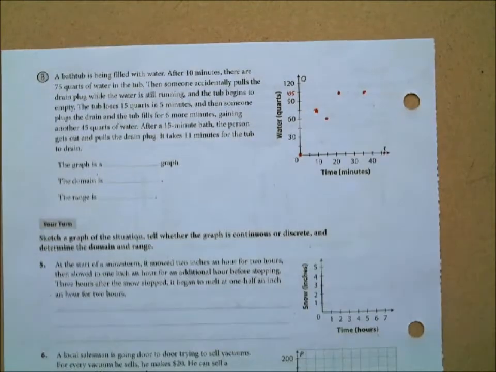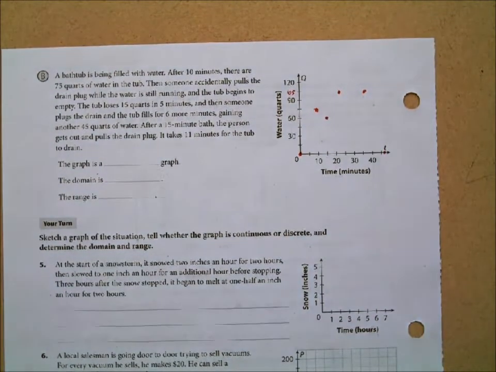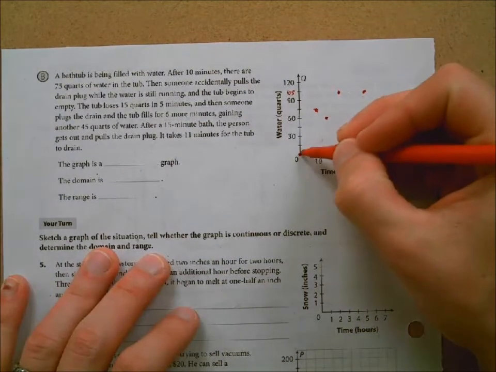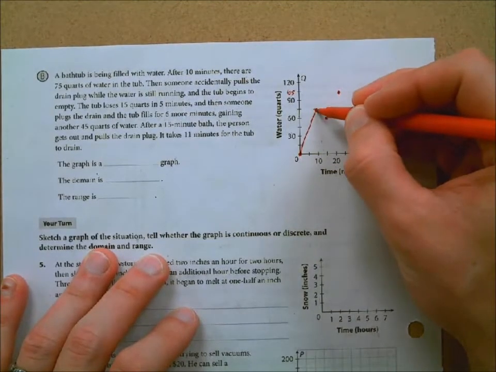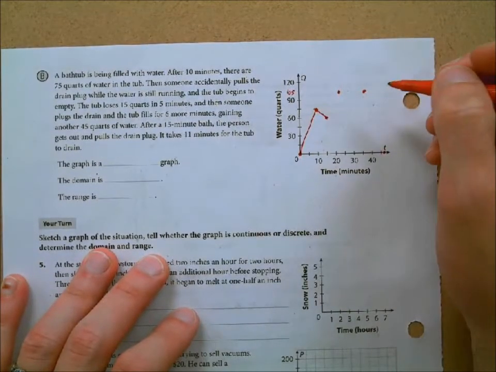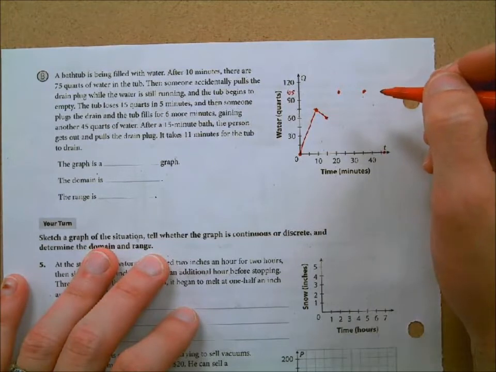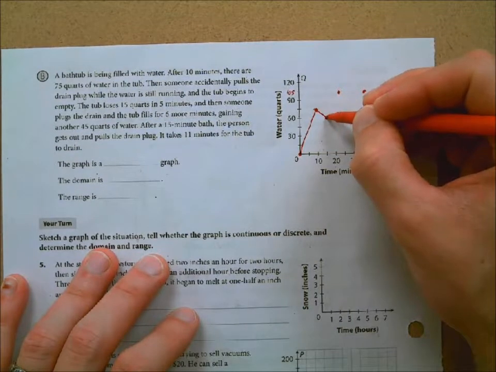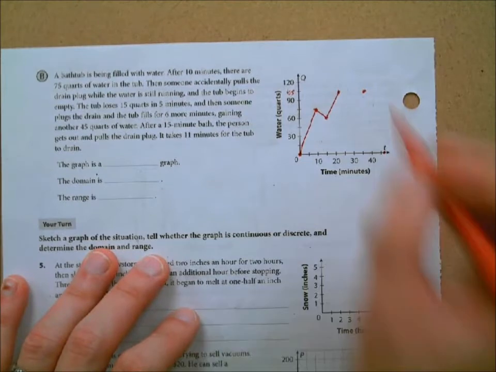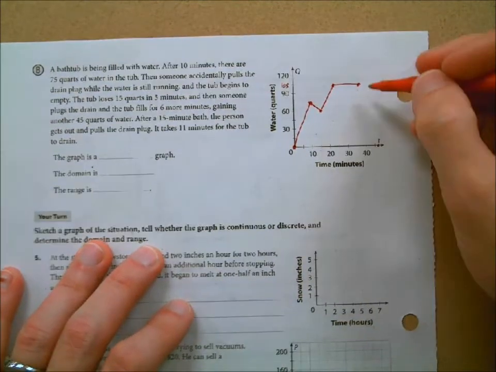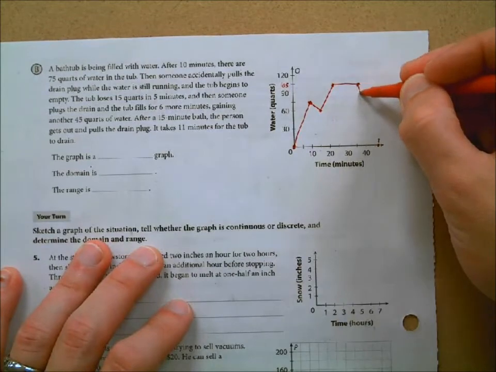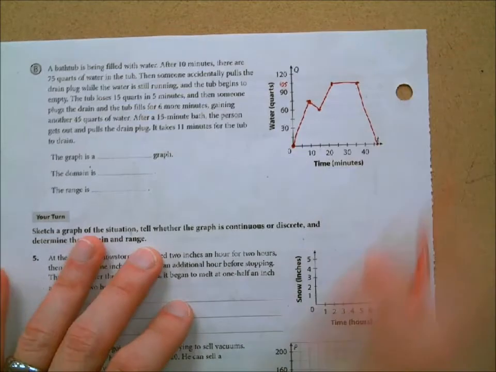Okay? So we have all these points. Now what should we do? Trace them. Connect the dots, right? So water's filling in the tank, or the tank in the tub. We lose some water because that person decides to pull the drain accidentally. Okay? But then we start to fill it up again. Okay? Then the person's bathing, so the water doesn't change, right, for 15 minutes. And then they pull that drain and all the water goes down the drain.